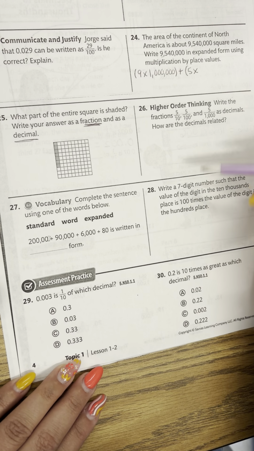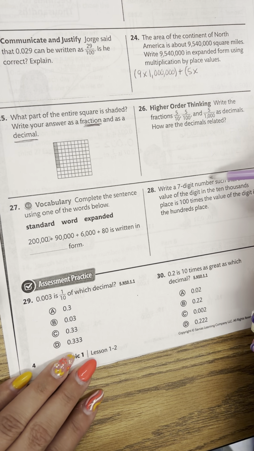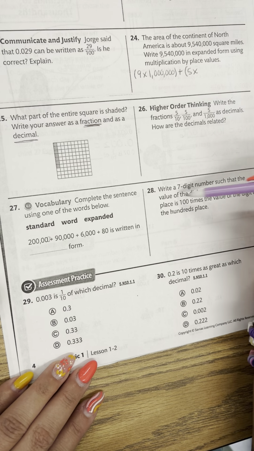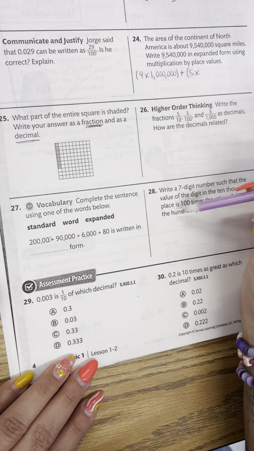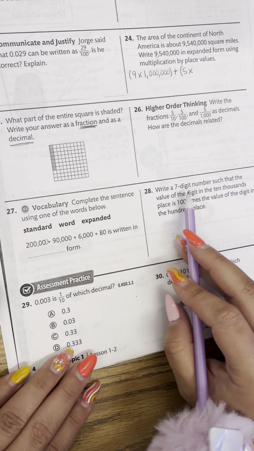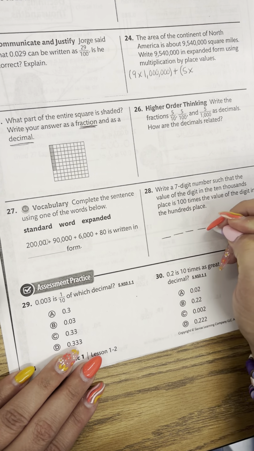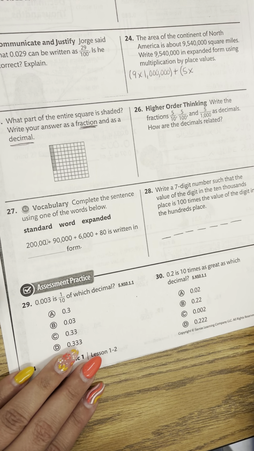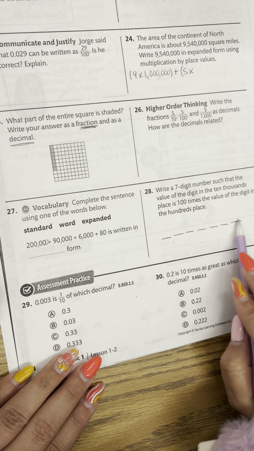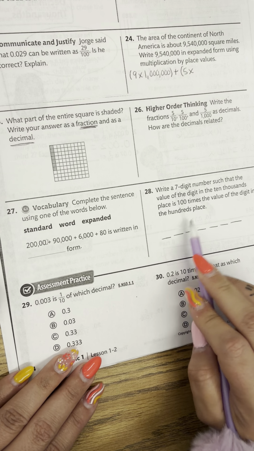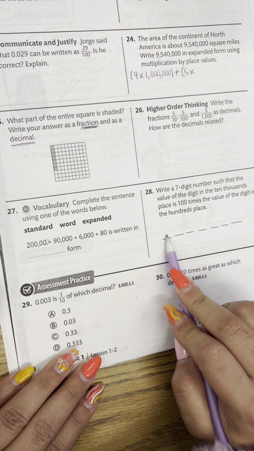Number 28. Write a 7-digit number such that the value of the digit in the 10,000s place is 100 times the value of the digit in the hundreds place. So 7 digits. If I were you, I would do 1, 2, 3, 4, 5, 6, 7. This will be your ones, tens, hundreds, thousands, 10,000s, 100,000s, million place.